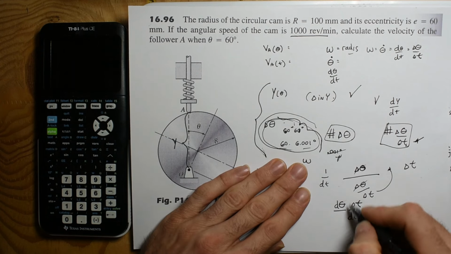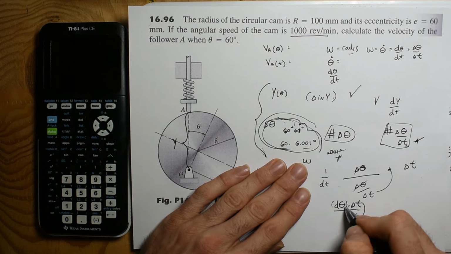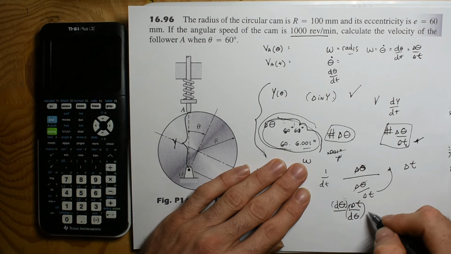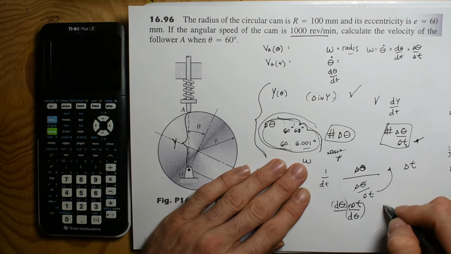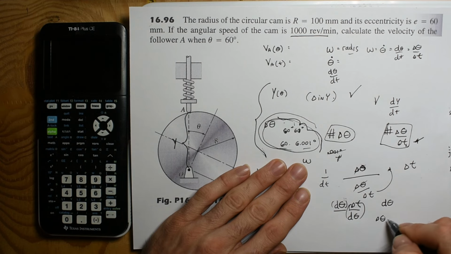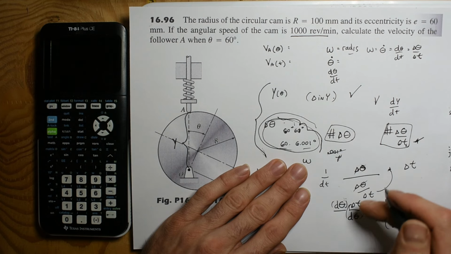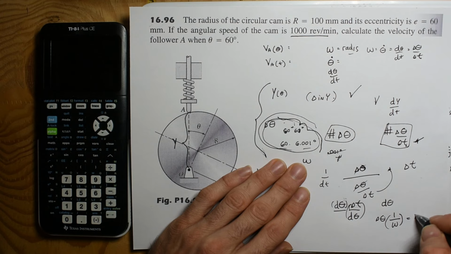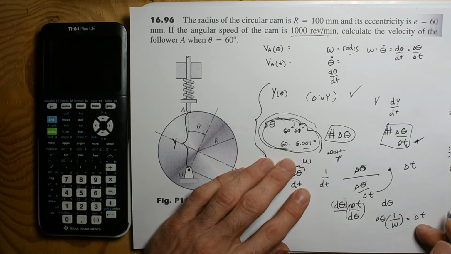So this is what we did to it. This is taking that change in angle, then dividing it by the angular speed, which is the same thing as finding that change in angle and then multiplying it by 1 divided by the radians per second. And that was going to be our change in time.